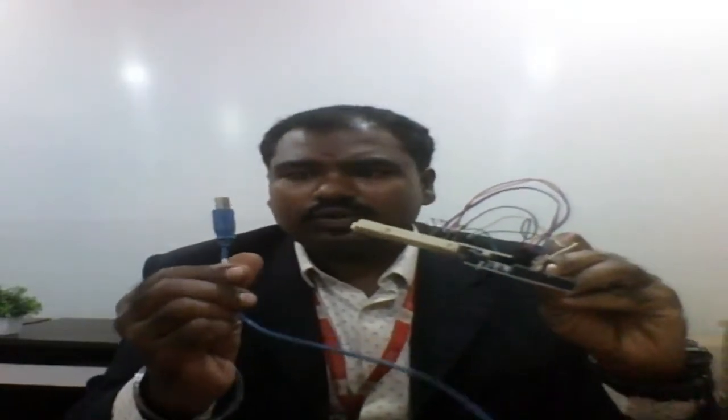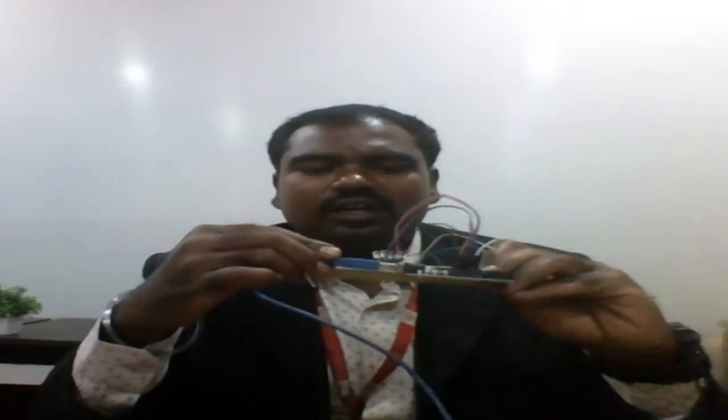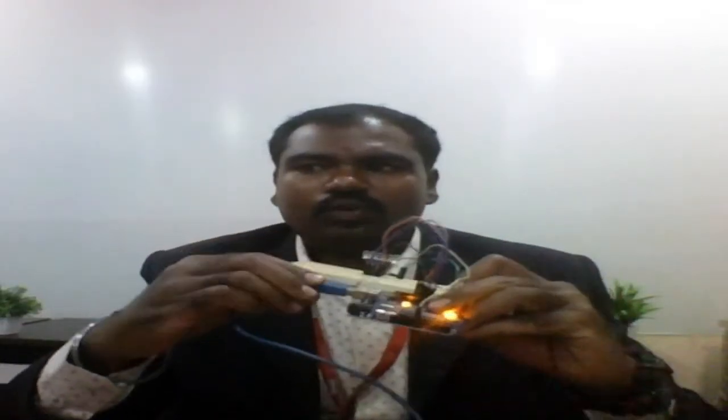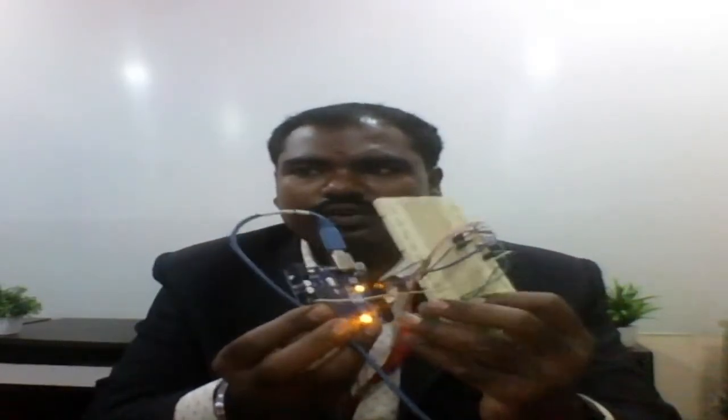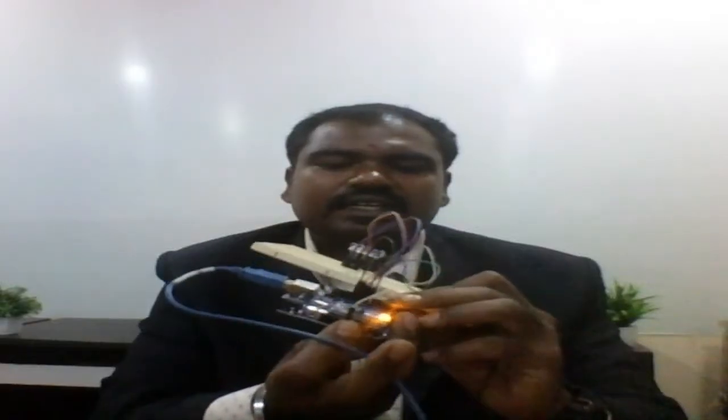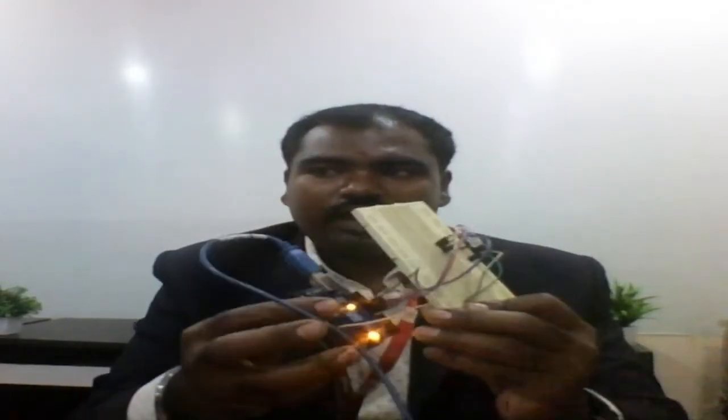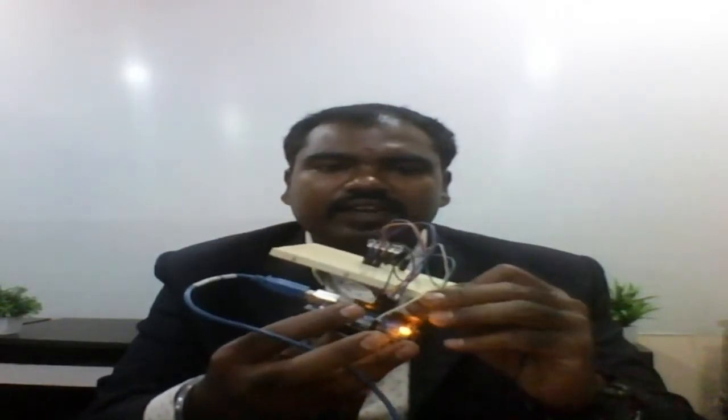Once it is working, at that time I will show it. Then by using the USB, I can interface with this Arduino Uno board. Once I give power to the Arduino Uno board, it gets started. I placed it in front of my desk to show the output.